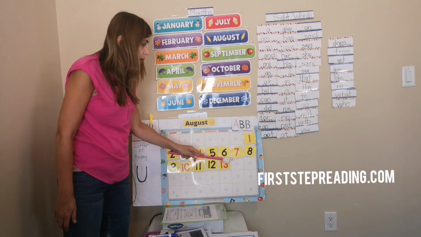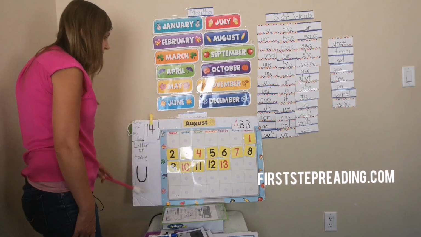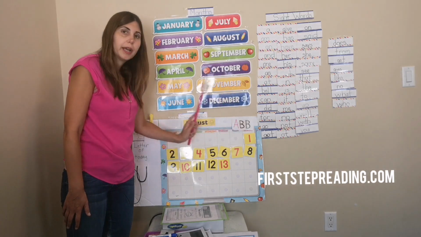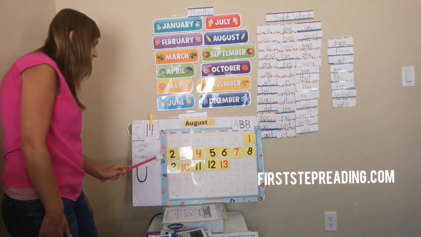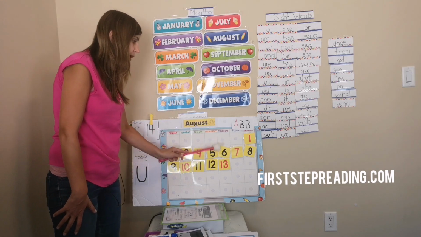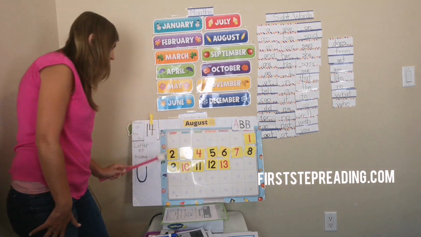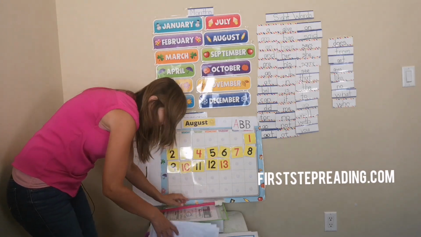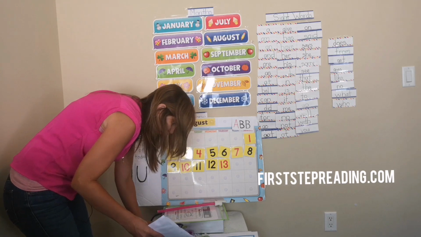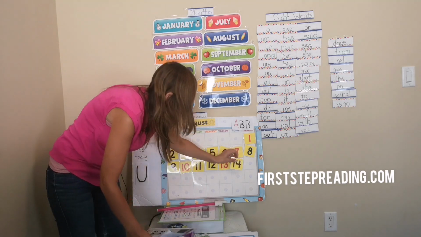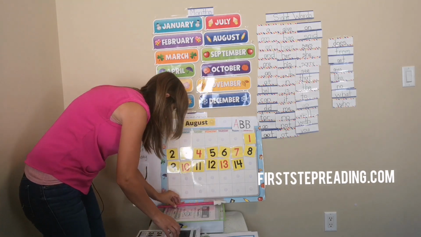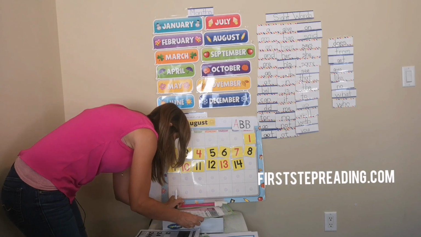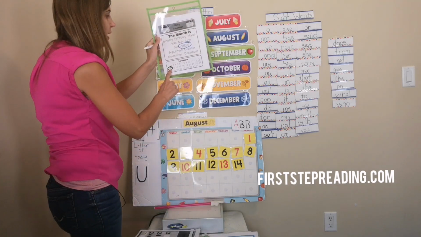Let's figure out what color our 14 should be on our calendar, because we're doing an ABB pattern, red, black, black. Okay? Red, black, black, red, black, black, red, black, black, red, black, black, red, black. Right. So let's put our black 14 on our calendar. And you can circle 14 on your paper. Remember, 14 is a 1 and a 4.